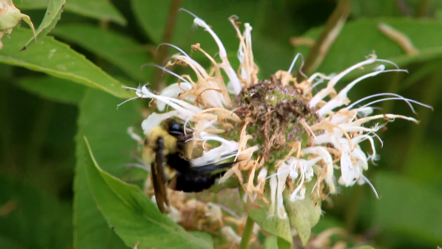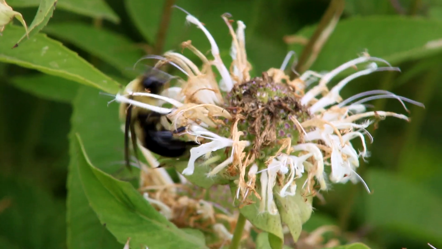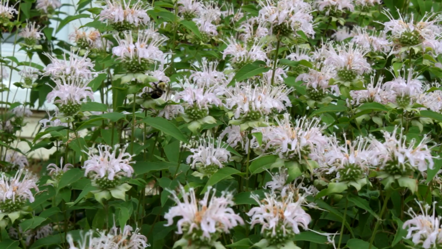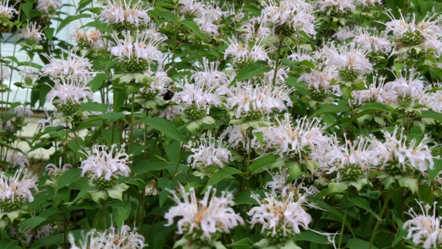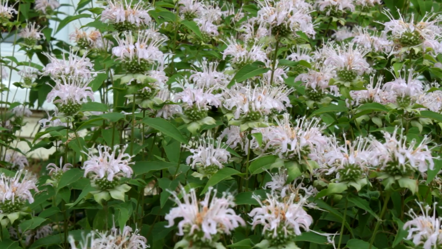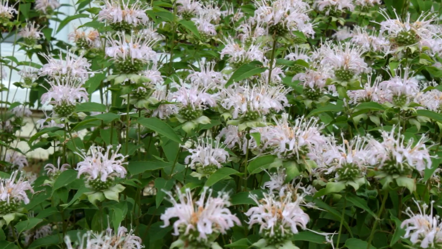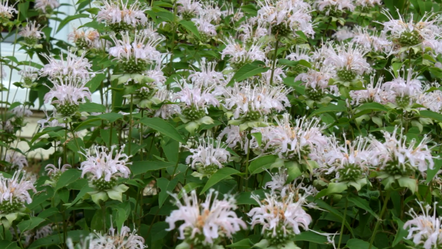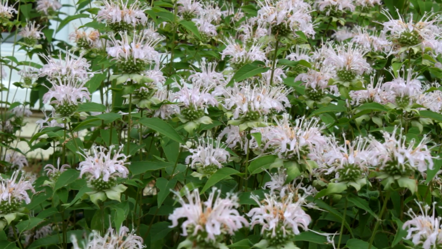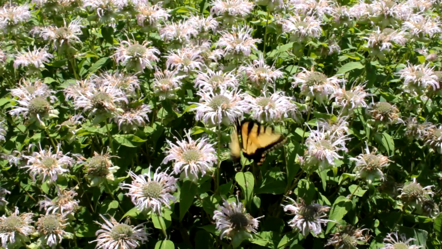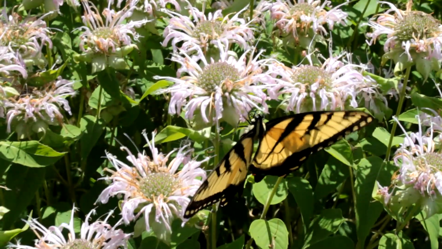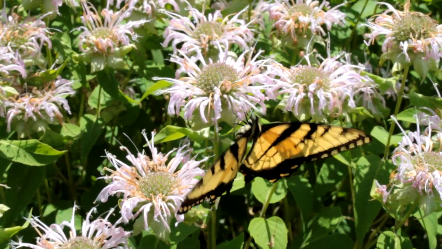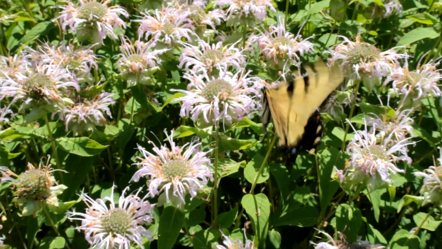The state of Arkansas serves as a vibrant example of the importance of these ecosystems. It is home to a diverse population of butterfly species, including the iconic monarch and swallowtail. These butterflies contribute significantly to pollination and are valuable indicators of environmental health.